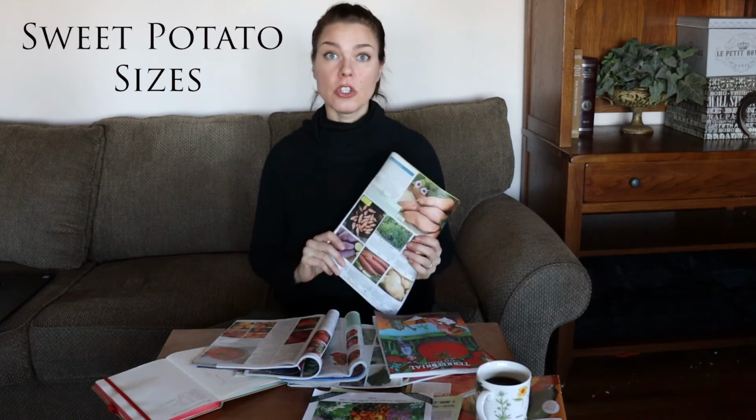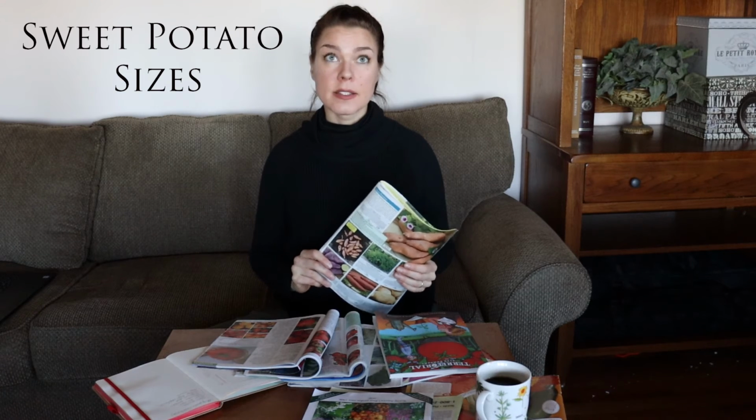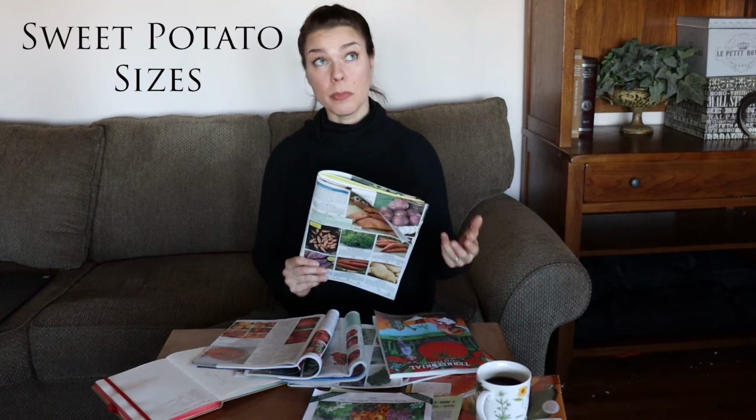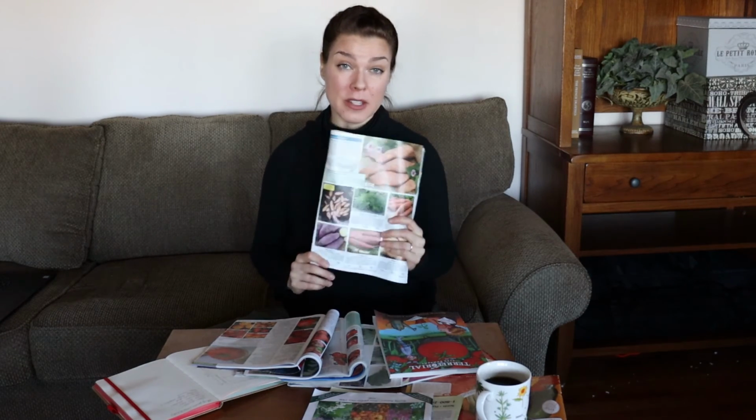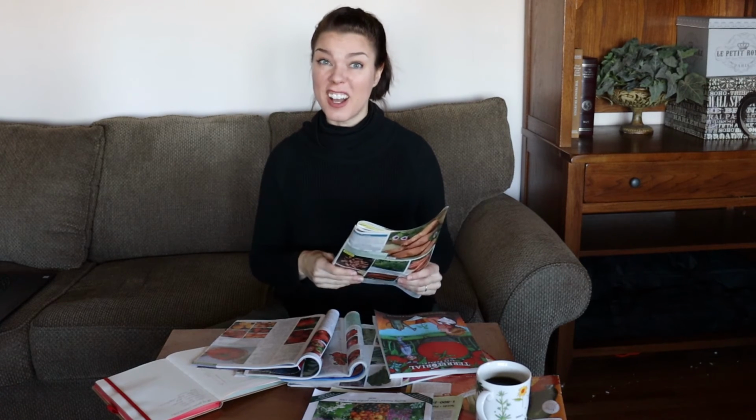Sweet potatoes you'll see referred to as slips, plant, bare root. There's a lot of different terms that basically all mean the same thing. So sweet potato slips don't look like much. Maybe just a little stem with a few little hair-like roots, maybe some green foliage if you're lucky, but not always. And you'll usually get those in a bundle of, say, 55 plants. The catalog will typically denote how many you're going to receive.